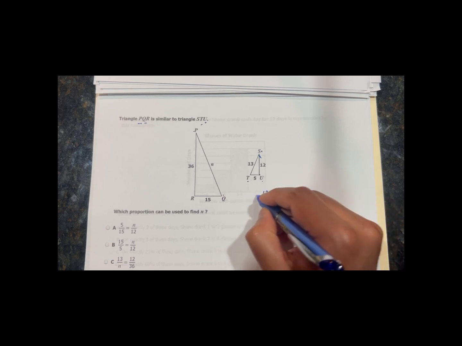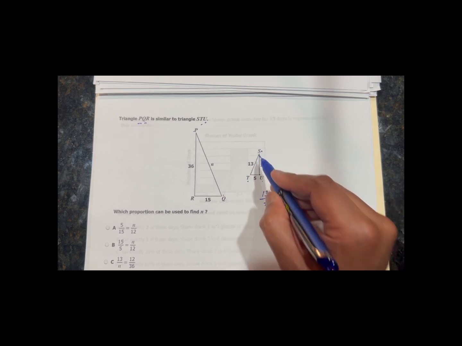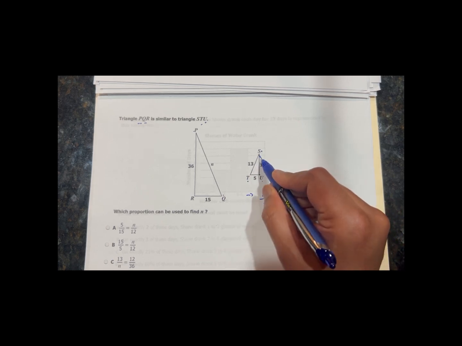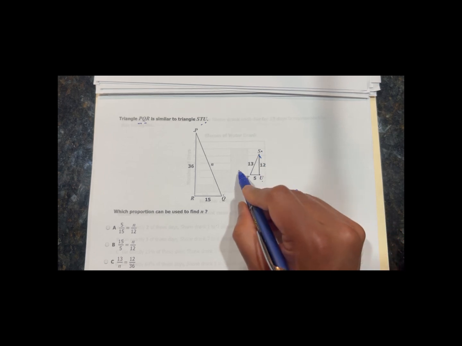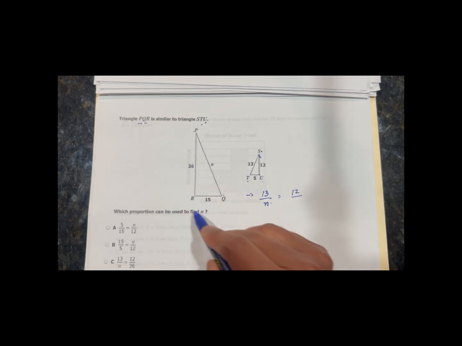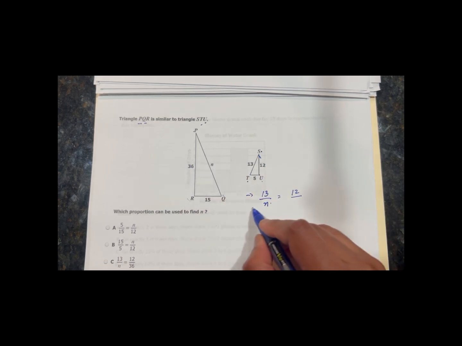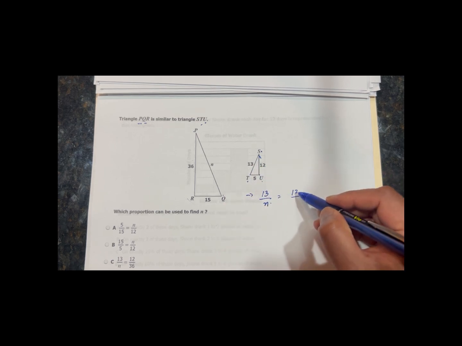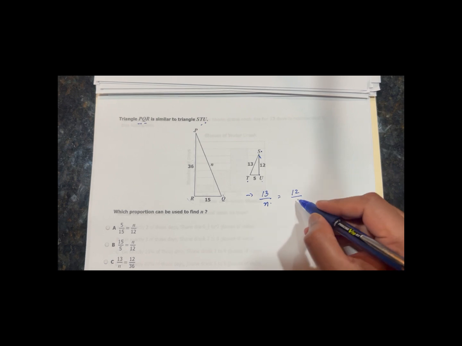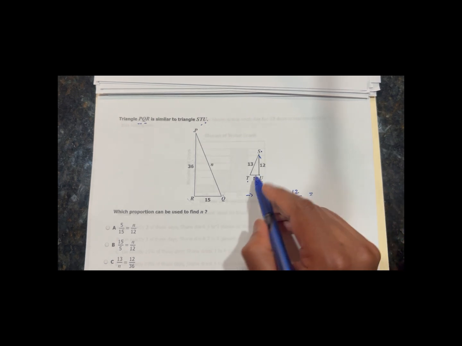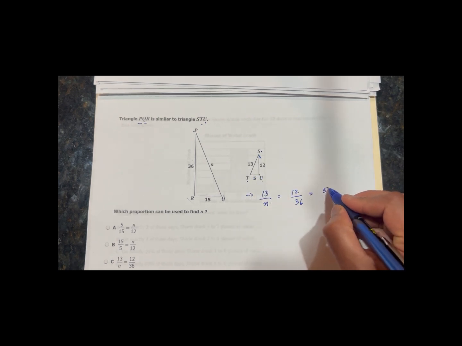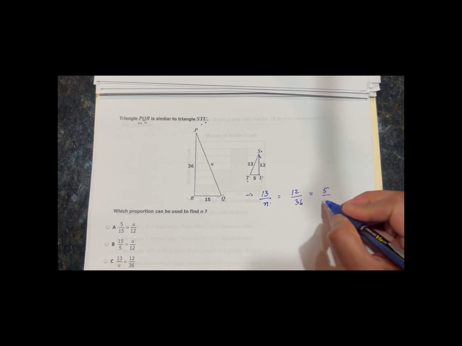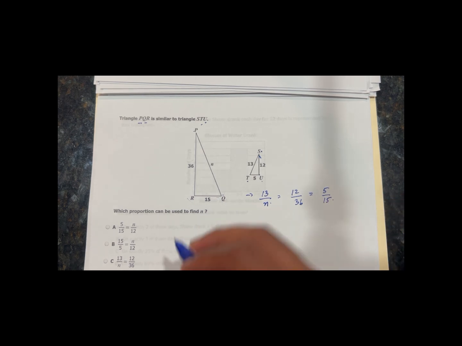Remember, if you're going to use one triangle, just go with that. So I'm using the dimensions of this triangle at the top, so always use that. And then I'm going to use the dimensions of this triangle at the bottom, so I'm always going to use that. So 13 divided by n, which is the same thing as 12 divided by 36, which is the same thing as 5 divided by 15. That's what it is. So it says which proportion can be used to find n.